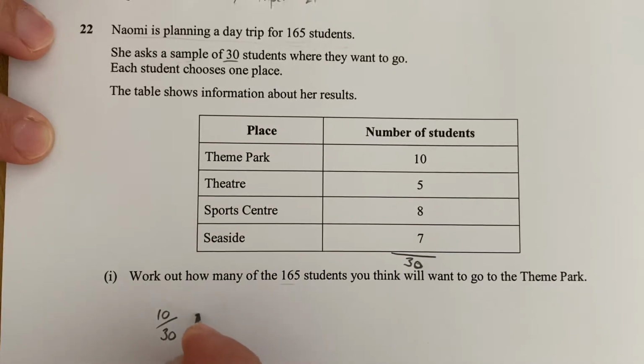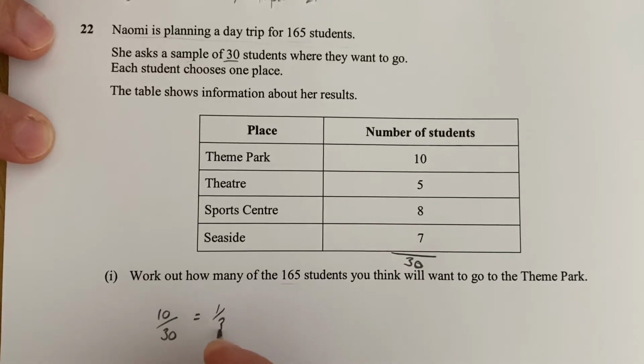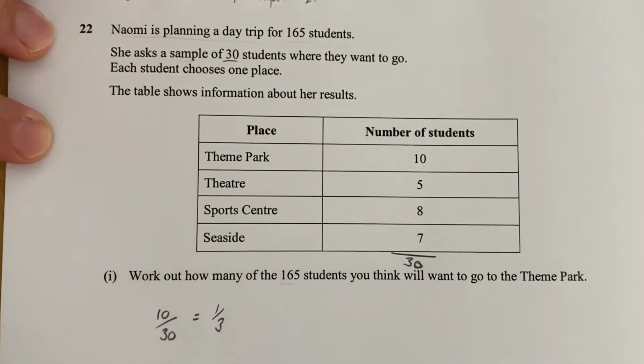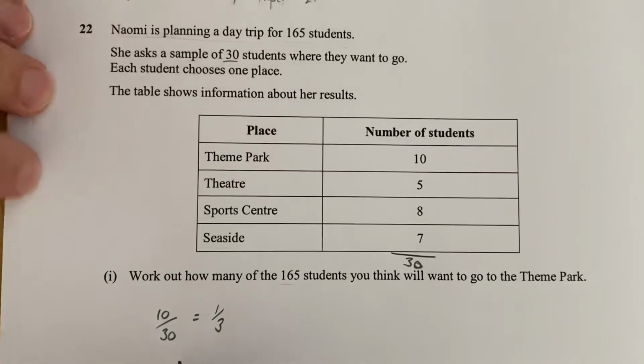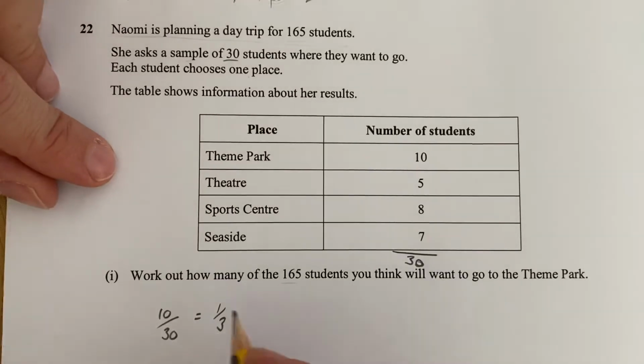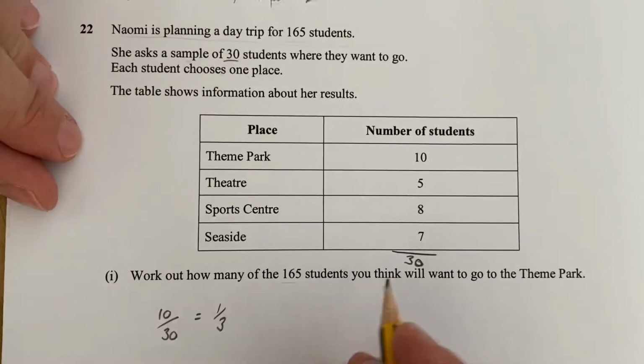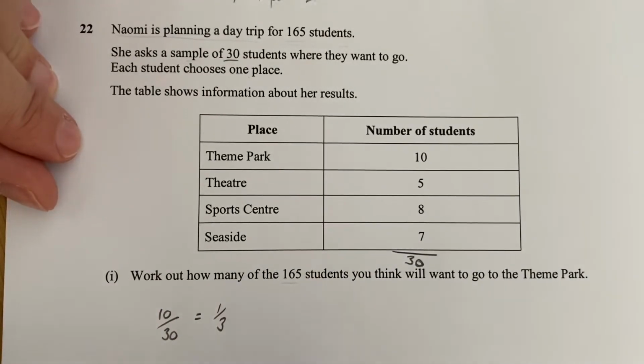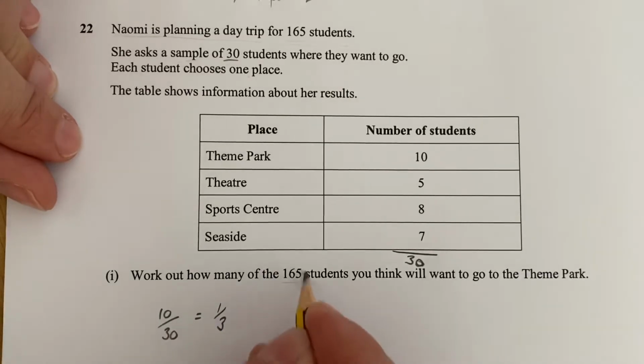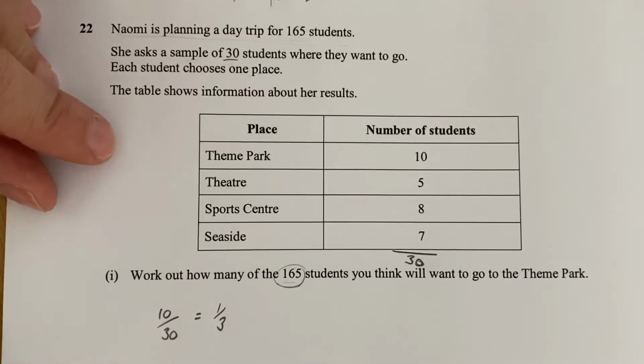That's fairly clear that that cancels to a third. However, it doesn't really matter. So what we know is that 1/3 or 10/30ths of Naomi's sample want to go to the theme park. So all we need to do is work out what 1/3 or 10/30ths of 165 is.